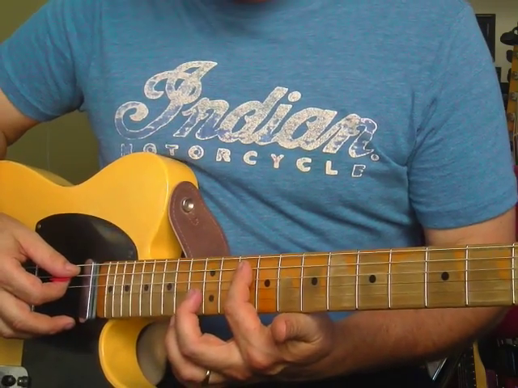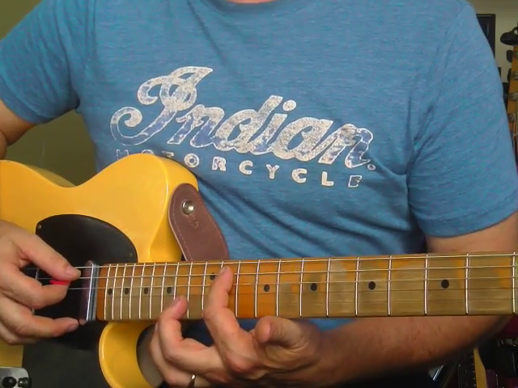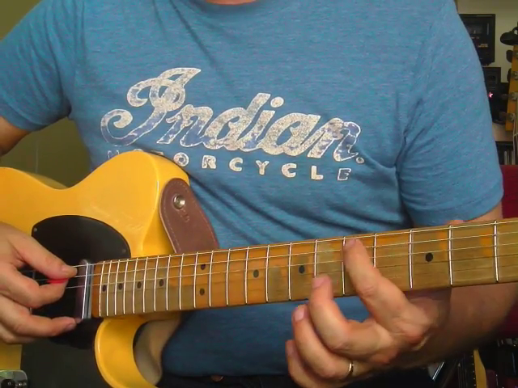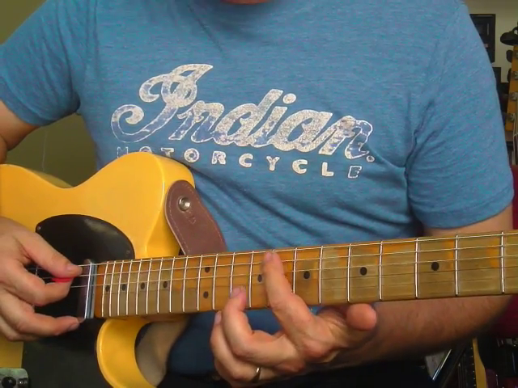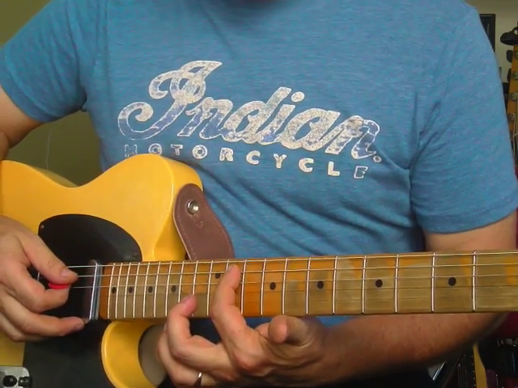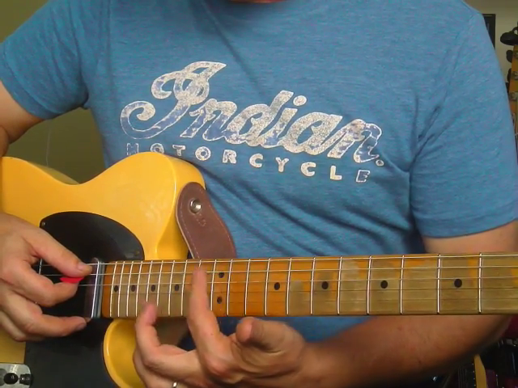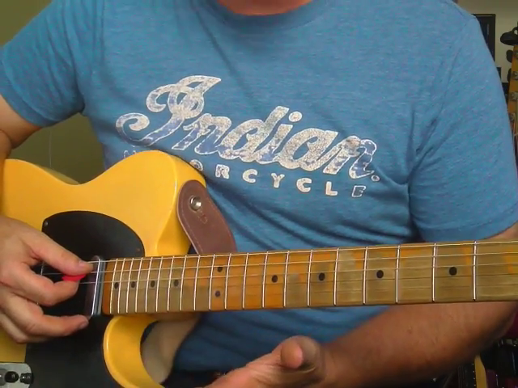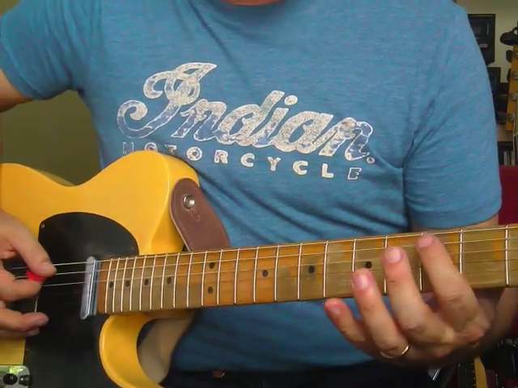Now we're going to alter the 6th. This was the 6th when it's major. Since it's minor, we flat the 6th, which gives us a G sharp at the 11th fret. So we've got a whole step, a half step, whole step, half step, which is the 11th fret, A sharp. Now we're going to go a whole step. Instead of to the B, we go to the A sharp. So that gets us to the 13th fret because we flat the 7th. And then to the root. So here's the sound of the minor scale.